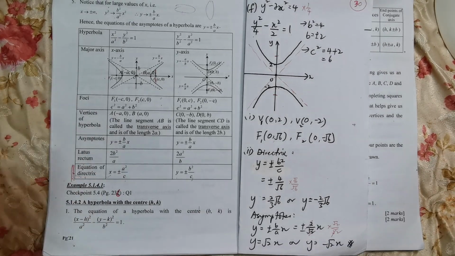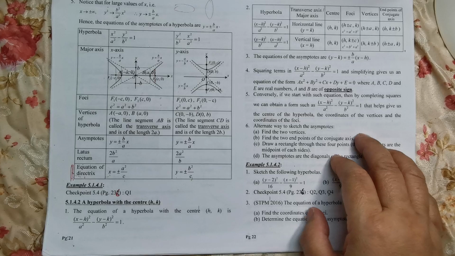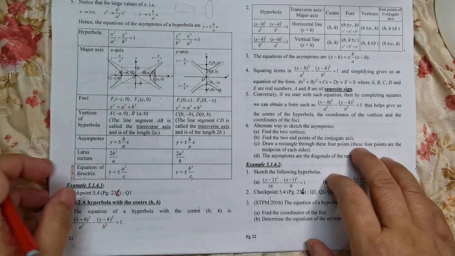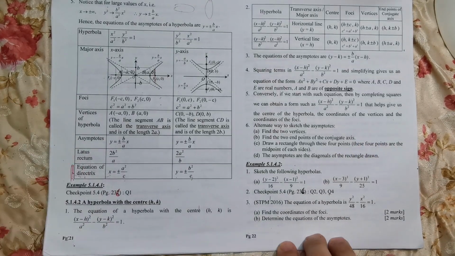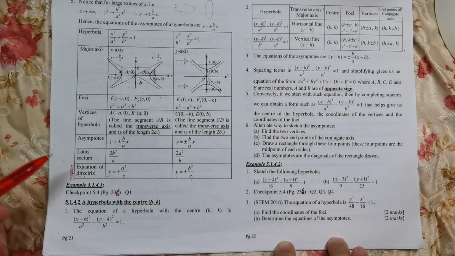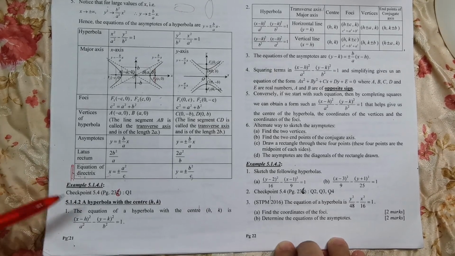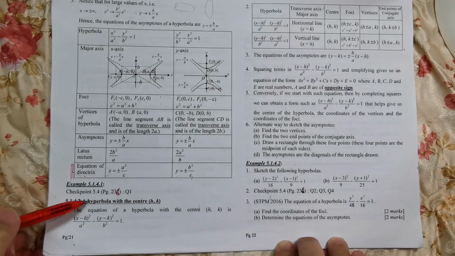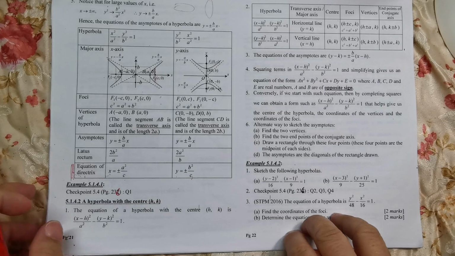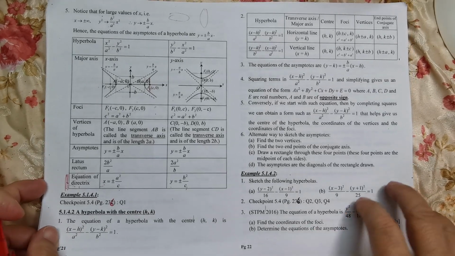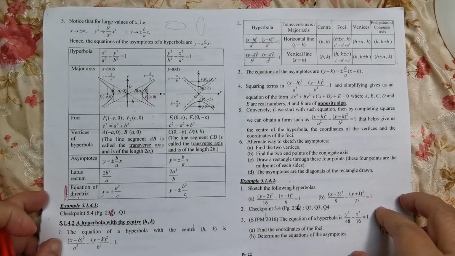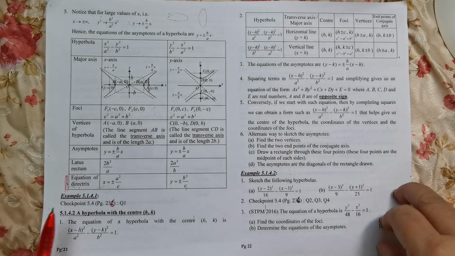Okay, so next we will continue. As usual, we have learned the hyperbola with center origin. So again, we will see what the equation of the hyperbola with center h, k is.